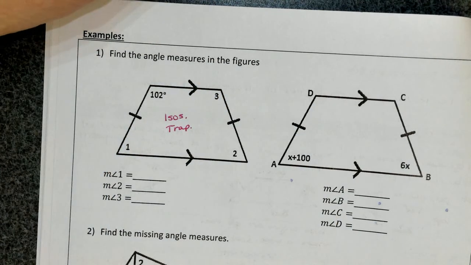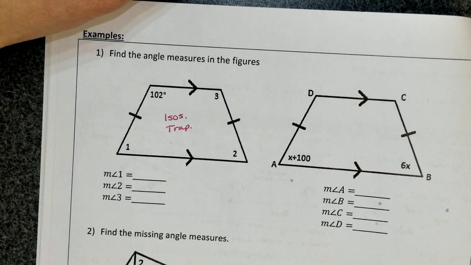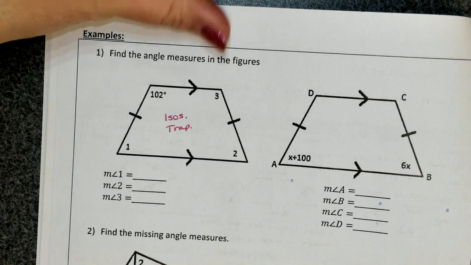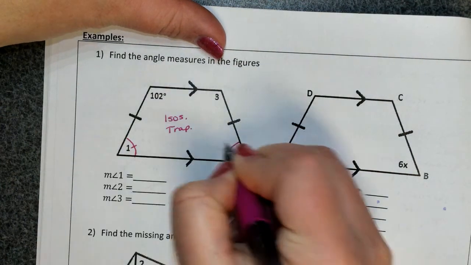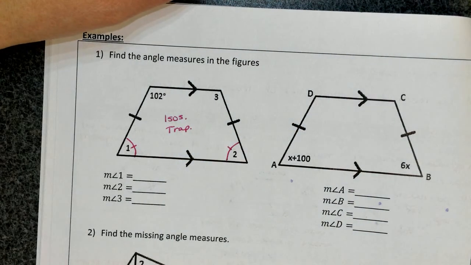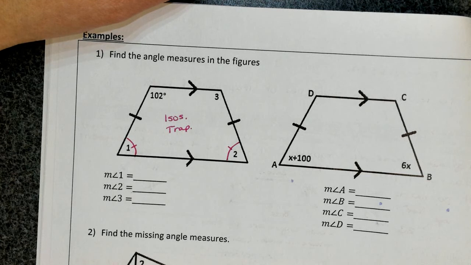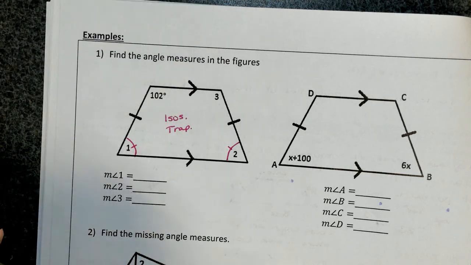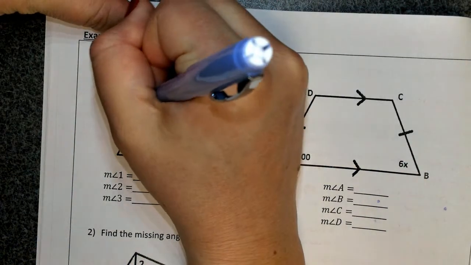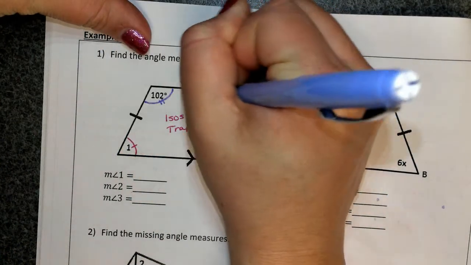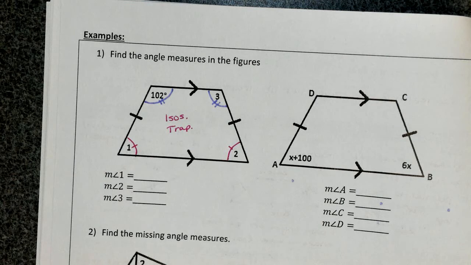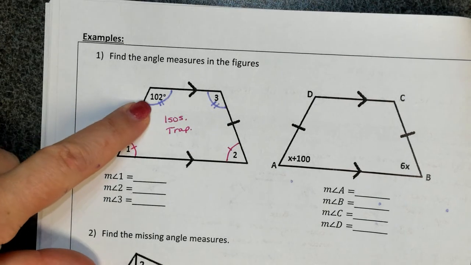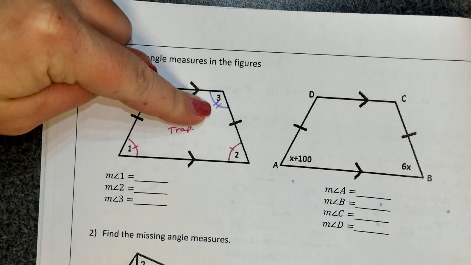So what do I know about isosceles trapezoids? Angles 1 and 2 have to be congruent. Cool, I'll mark them congruent. What else do we know? The 3 and the 102 have to be congruent, so I'll mark these two also congruent.